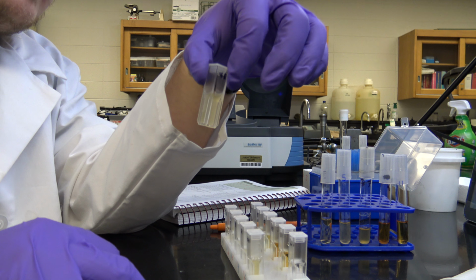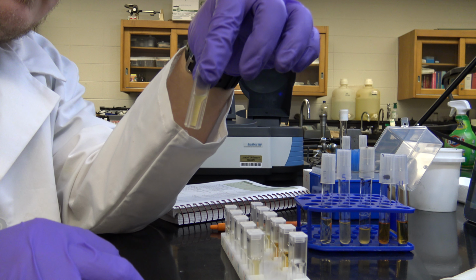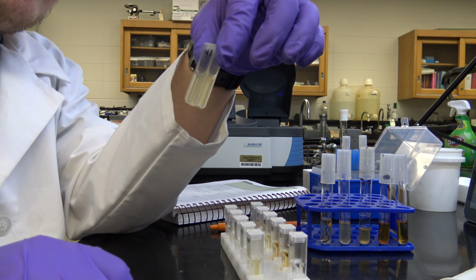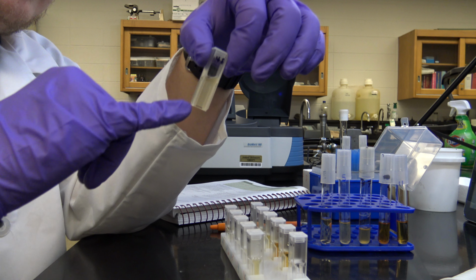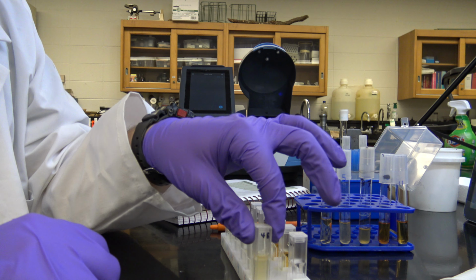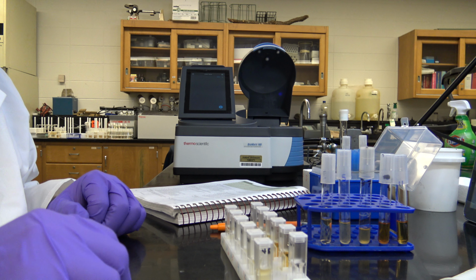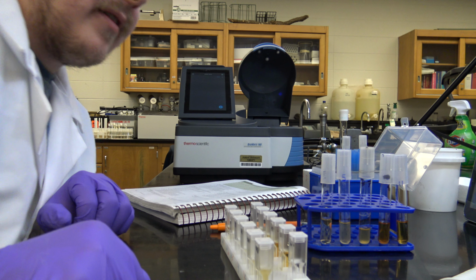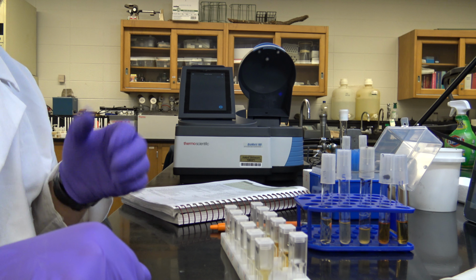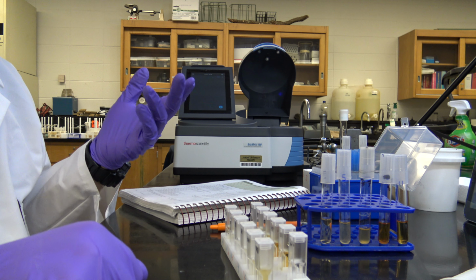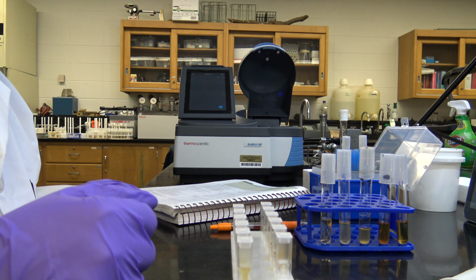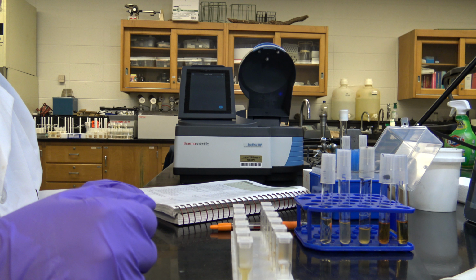So if we were to use something that was really cloudy or reflected the light, then that spec would obviously give us a really bad reading, right? I know that we've used in the past, I believe, quartz cuvettes, which are very expensive, just because they're more scratch resistant and give you a better, more accurate reading, right? Higher precision. So, all that being said, let's go ahead and start using the spec.